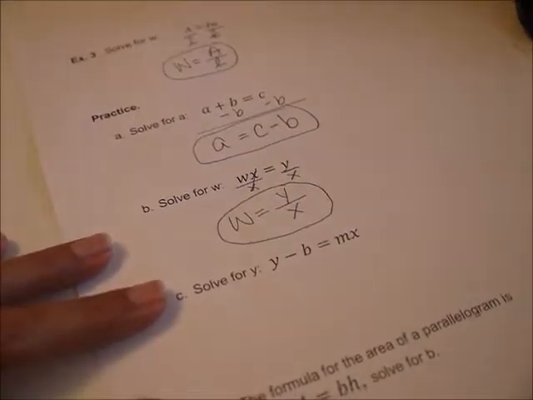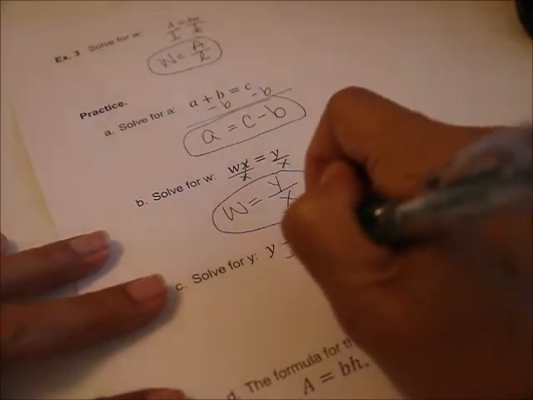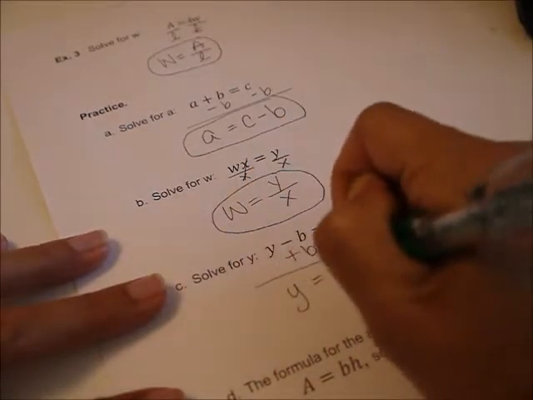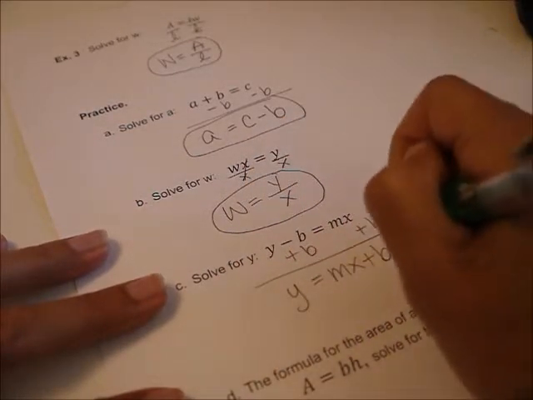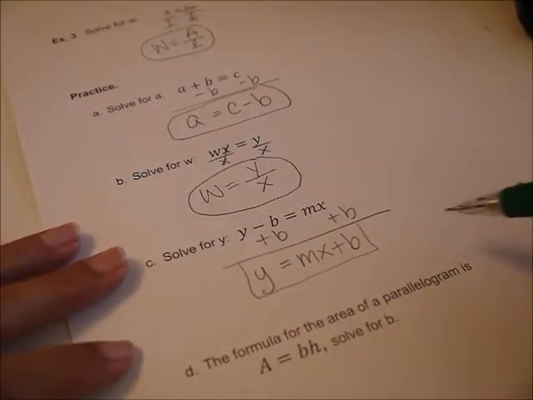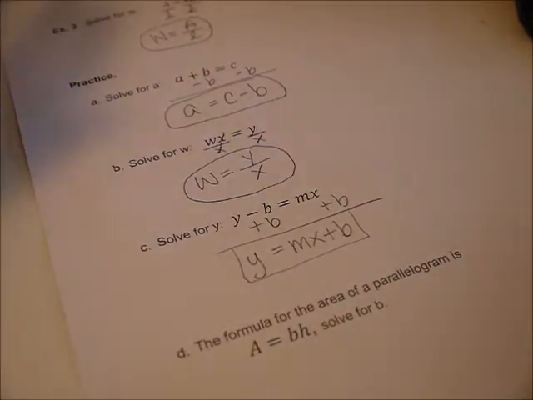Solve for y. So we're going to add b to both sides. And so we get y equals mx plus b. And that's a very special, dear equation to my heart. And we'll use that later on when we're doing graphing.